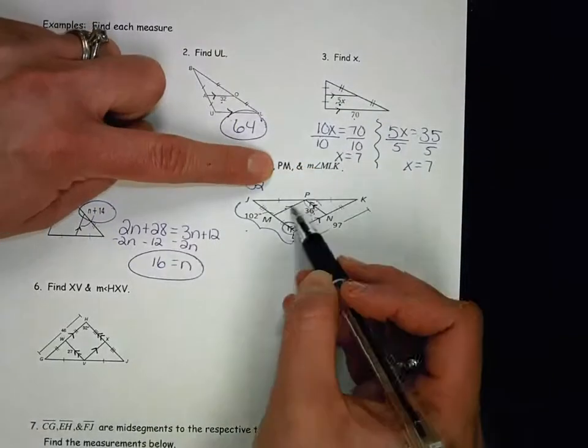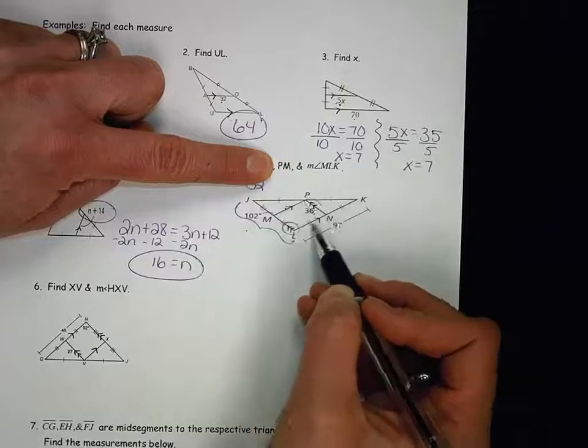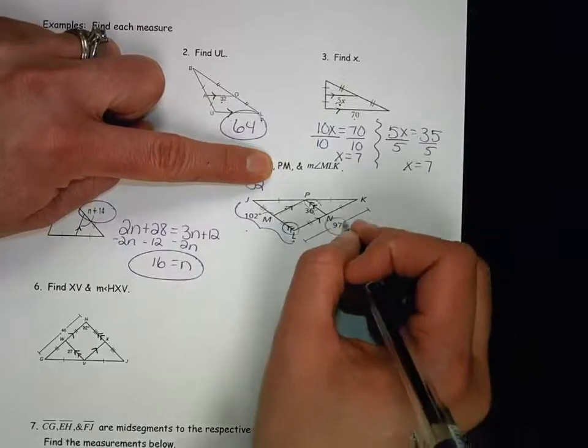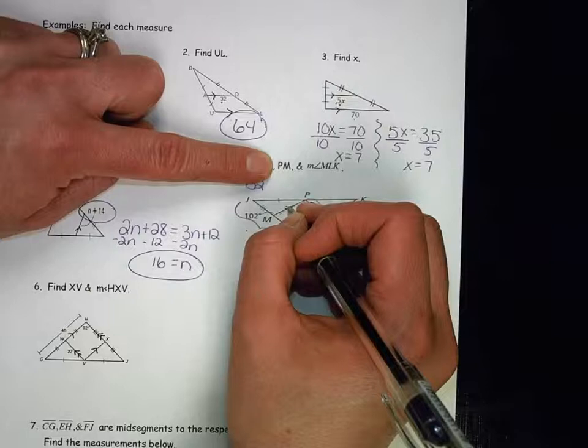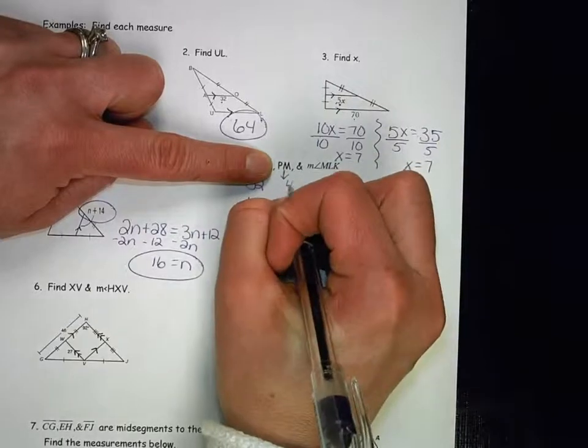Now PM, if you notice, has 1 parallel mark, and so it goes with this side. So this is 97, so then I would have to cut it in half. So this one I would get 48.5.